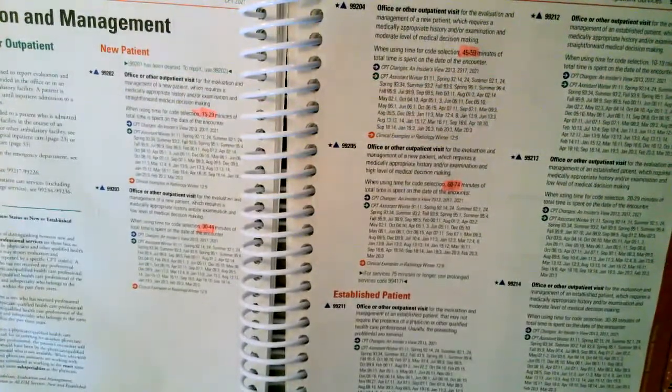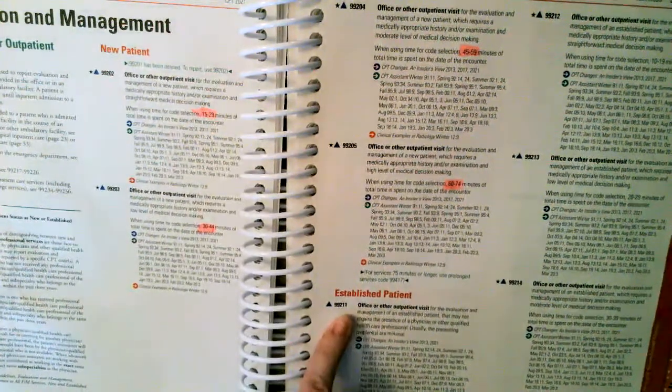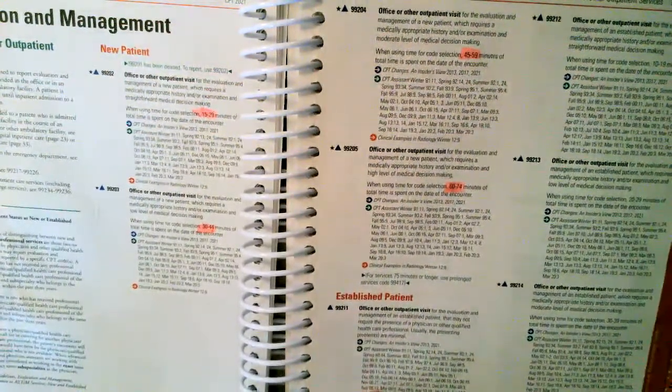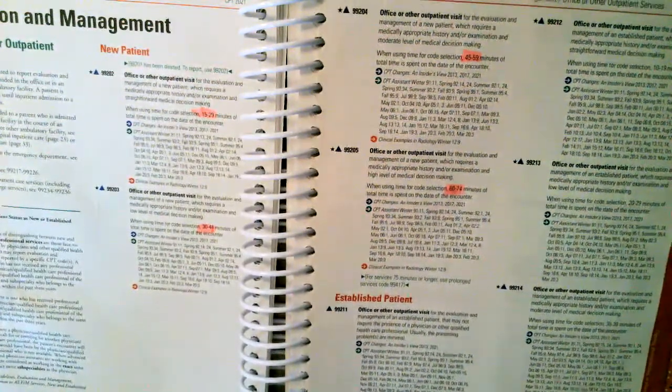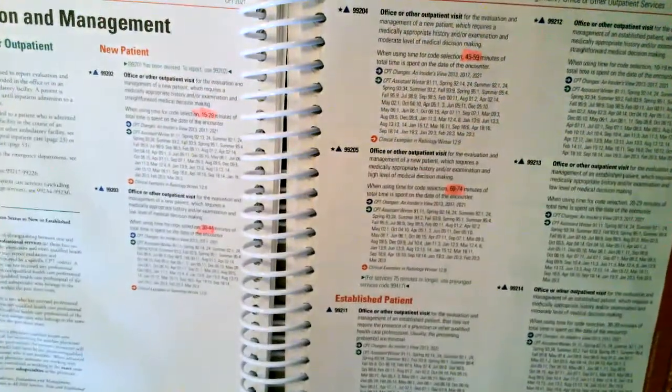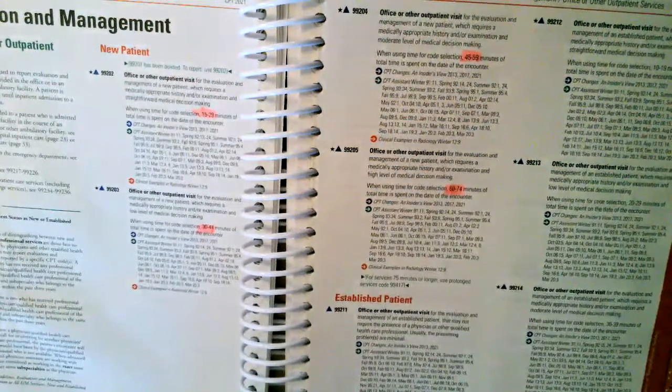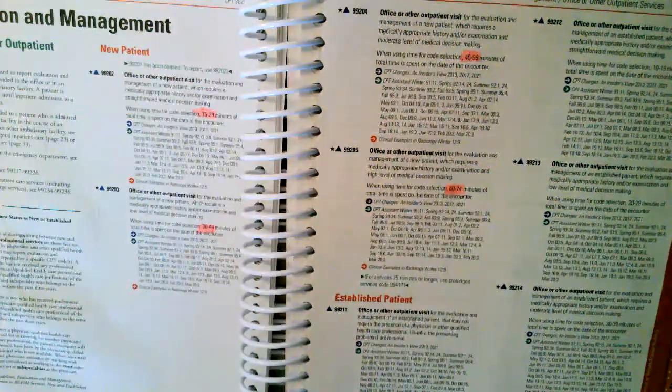So you have a 99211. Now when we start looking at 99211, you're not really going to see much of a time there, correct? I don't see a time associated with that. So let's just read what it says. 99211, office or other outpatient visit for the evaluation and management of an established patient that may not require the presence of a physician or other qualified healthcare professional. Usually the presenting problems are minimal.